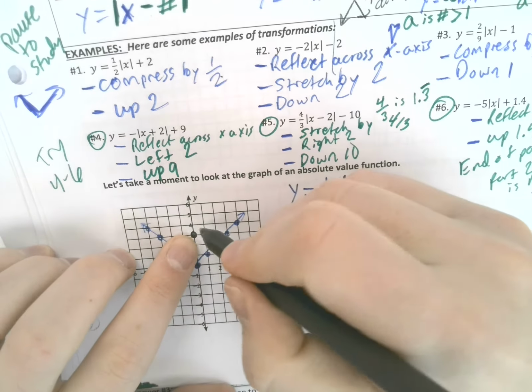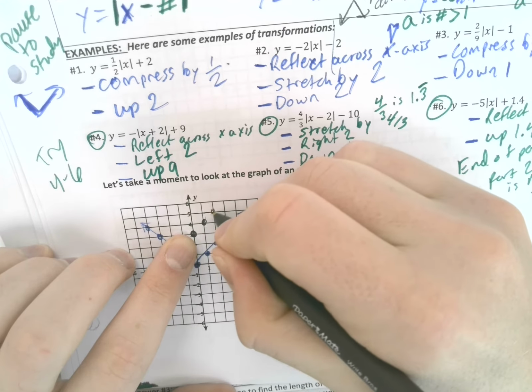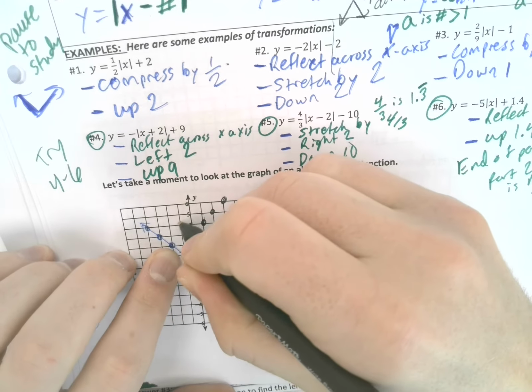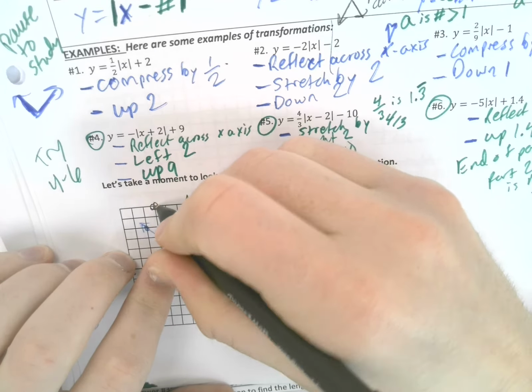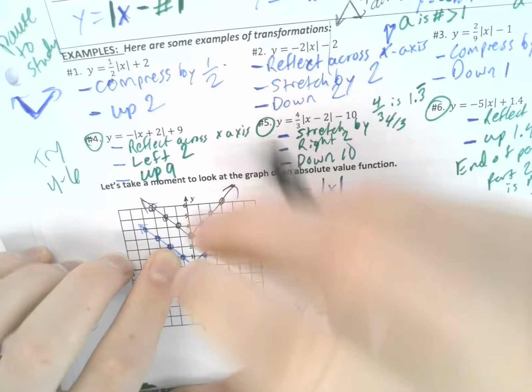So we go up 3, and that's all we did. Then up 1, right 1, up 1, right 1, up 1, right 1, and up 1, left 1, up 1, left 1, up 1, left 1. There's our new graph.